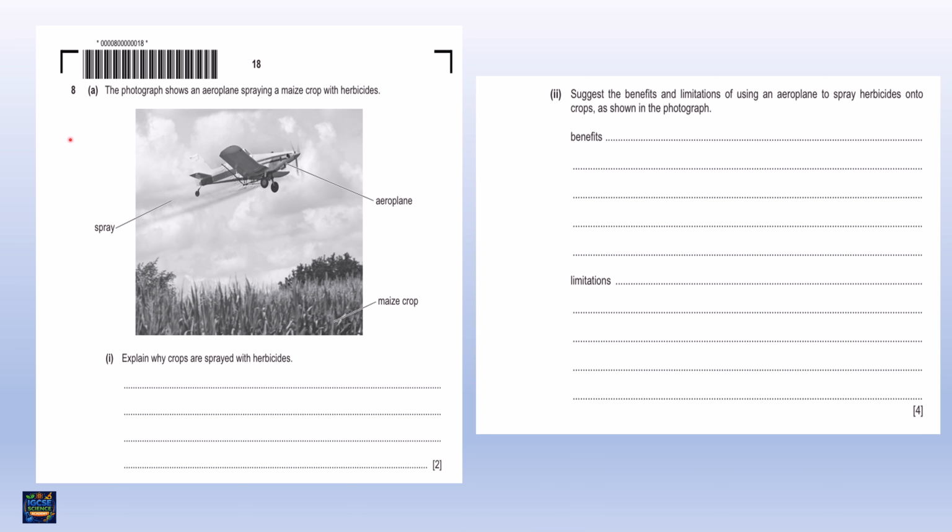So here is question number 8, part A. This is also a diagram based question. The photograph shows an aeroplane spraying a maize crop with herbicides. Here are the spray and aeroplane, and this is the maize crop. The question is: explain why crops are sprayed with herbicides. This carries 2 marks. You just need to explain why crops are sprayed with herbicides.